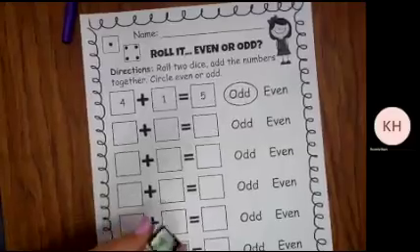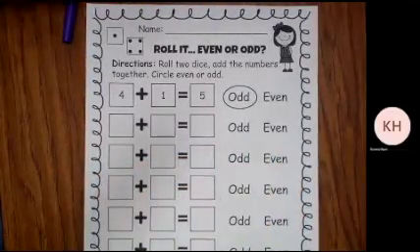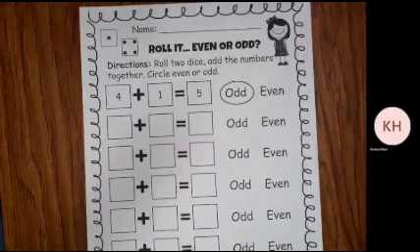All right, so now we're going to move into the activity portion. So this activity, Miss Hayes is going to be the child, and I'm going to be the teacher. So here we go. All you're going to need for this activity is a dice and something to write with and a piece of paper. So if you don't have a dice, you can always find one online.